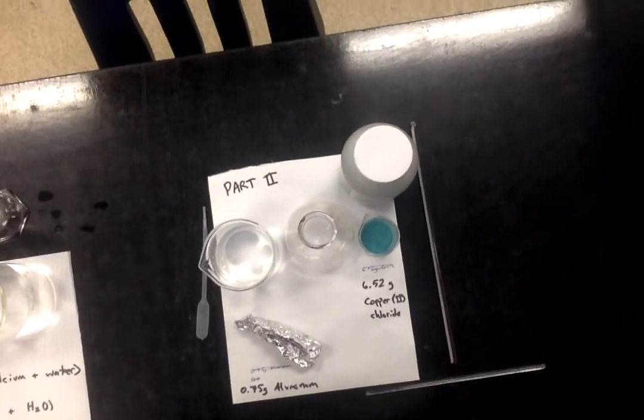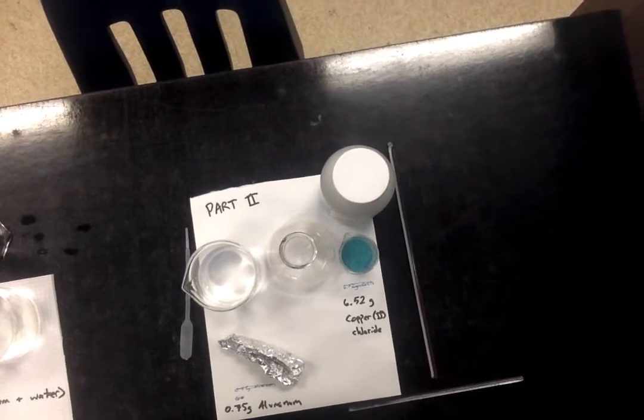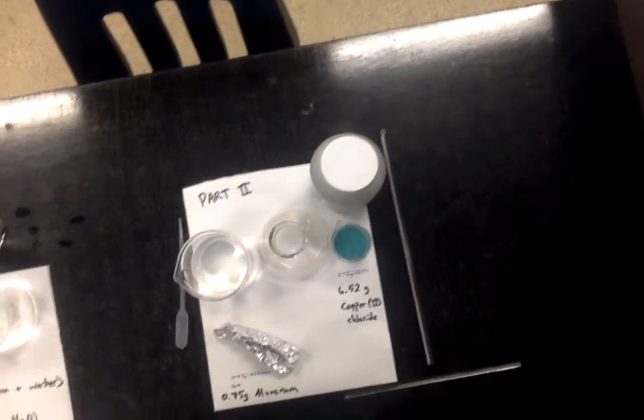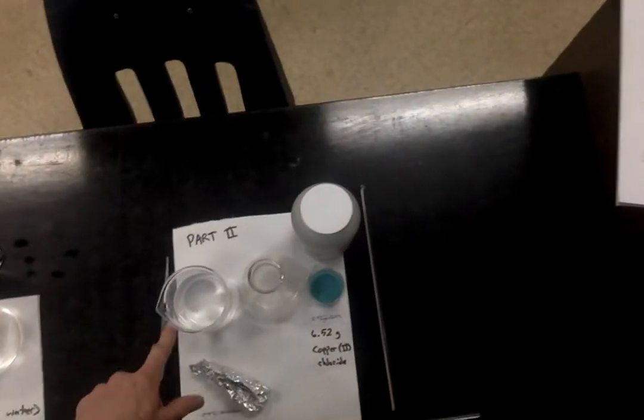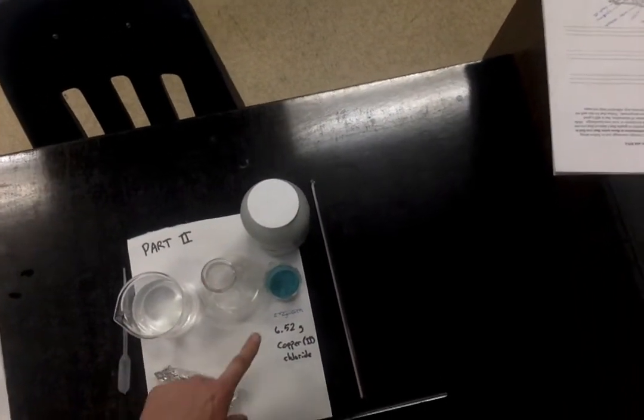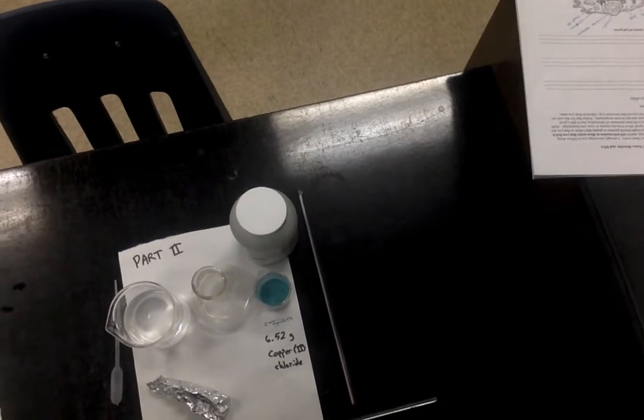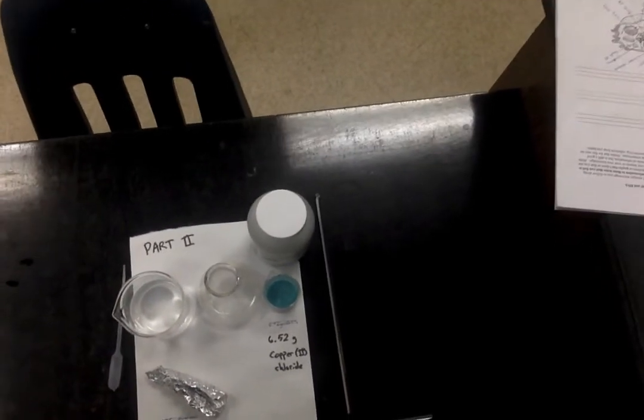The other things you might have noticed about it is you might want to go back and pause the video and make some observations about what the calcium looks like. That might be qualitative. Let's get these on. For part 2, as you can see, I hope, I have the following: 150 milliliters of water, an Erlenmeyer flask. I've got 6.52 grams of copper chloride, and I'll show you that more up close in a moment, and 0.75 grams of aluminum foil.